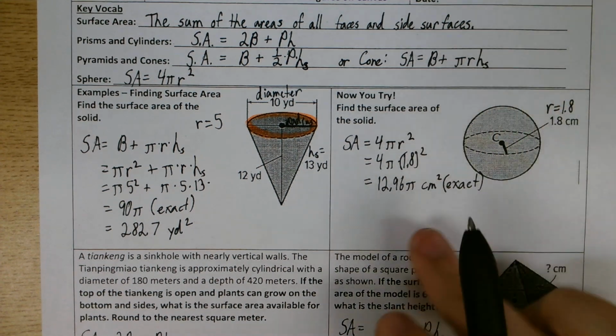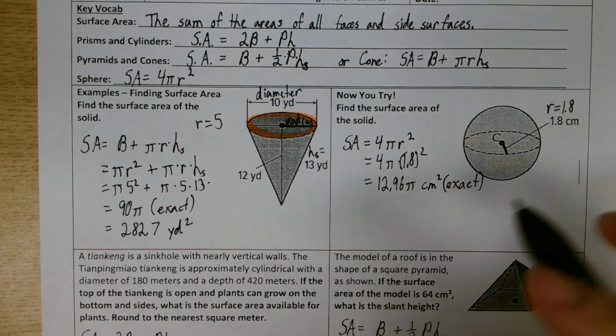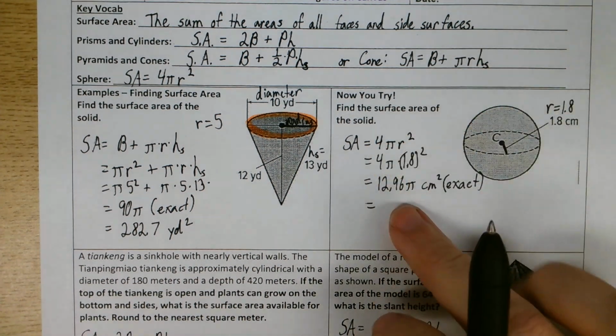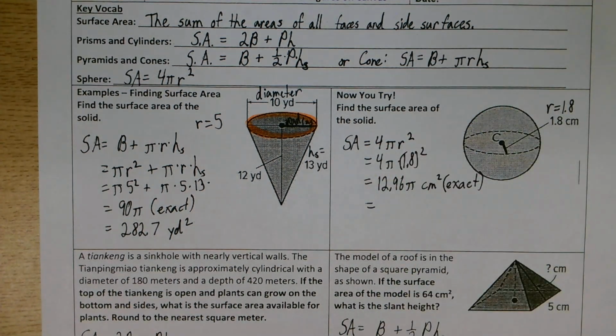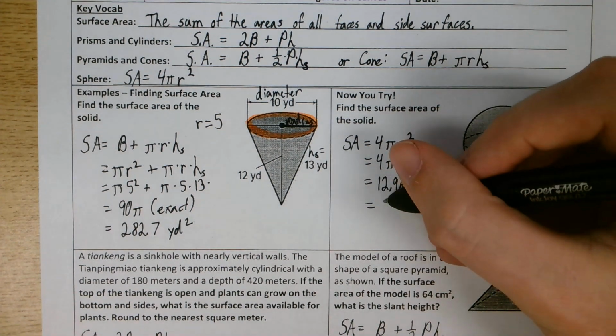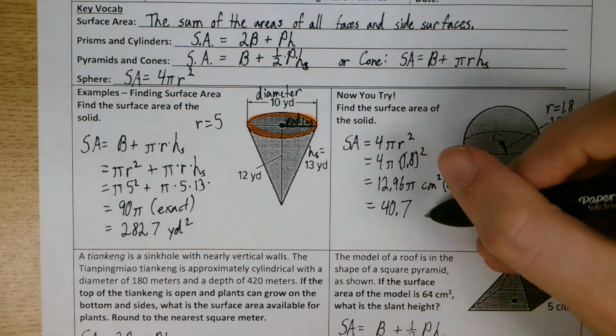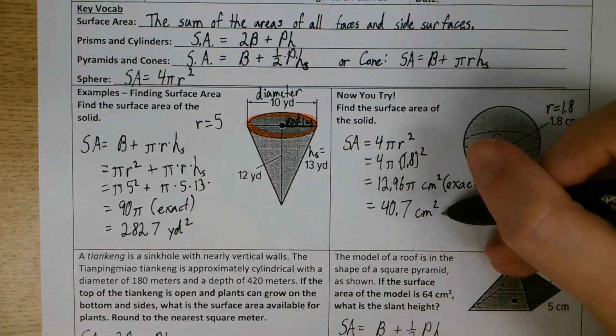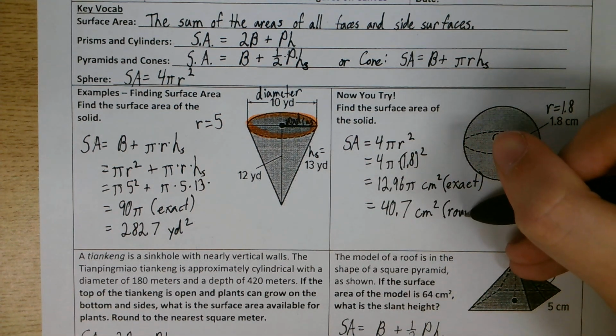If you're asked for an exact answer, you're going to leave your answer in terms of pi. Or you just multiply this fully in your calculator. 12.96 times pi is rounded 40.7 centimeters squared when rounded.